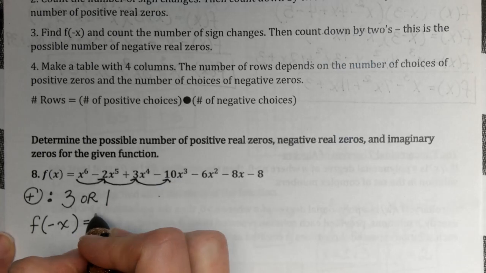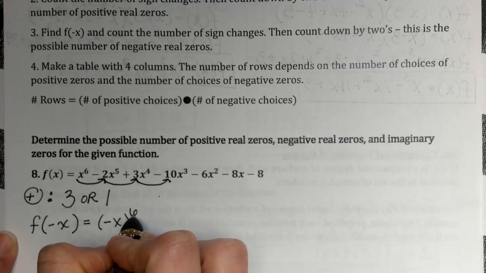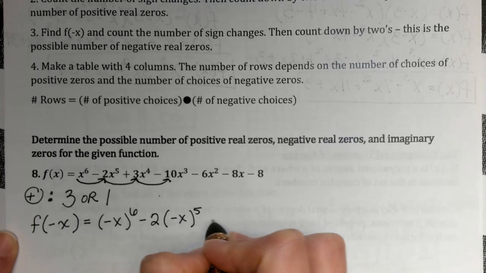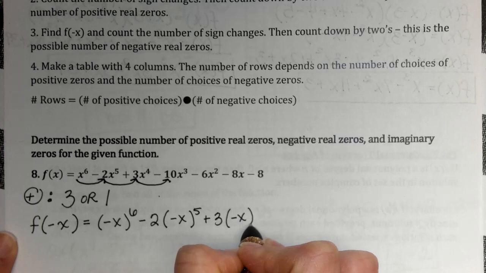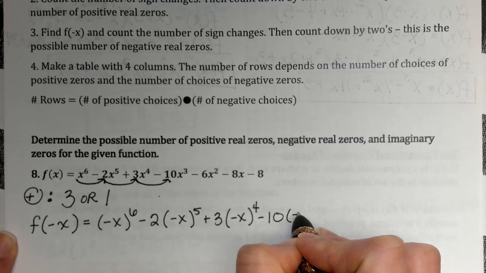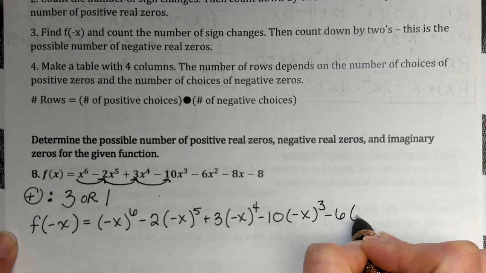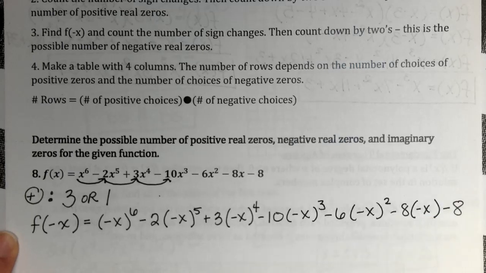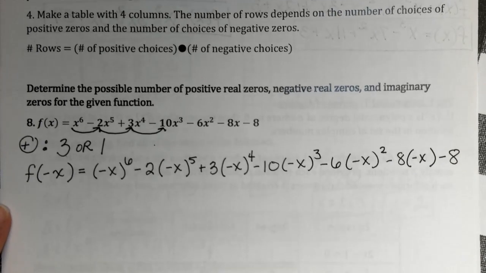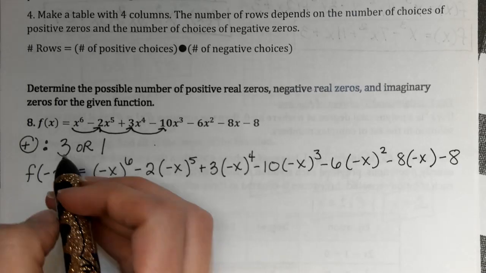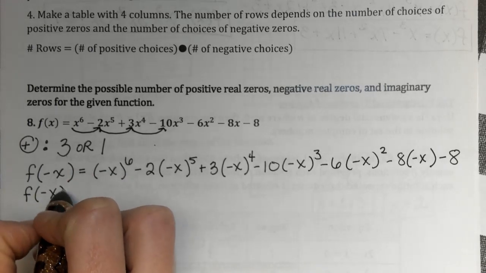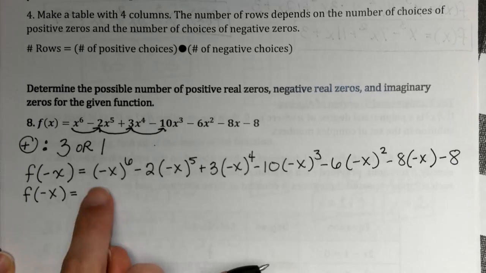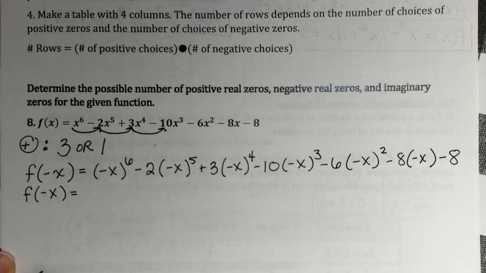So I'm going to take negative x to the 6th, minus 2 times negative x to the 5th, plus 3 times negative x to the 4th, minus 10 times negative x cubed, minus 6 times negative x squared, minus 8 times negative x, minus 8. And we're going to clean it up. You're not going to have to write that out every single time. I'm about to tell you the shortcut.